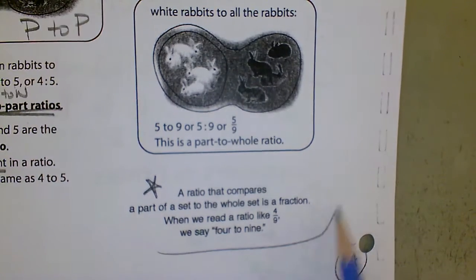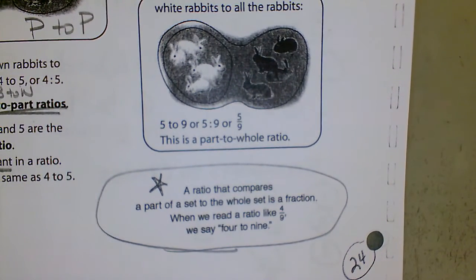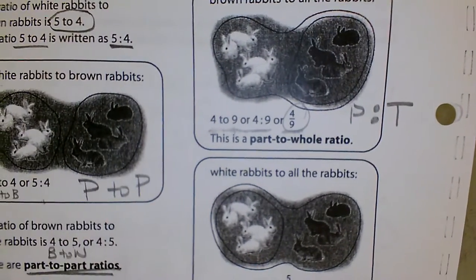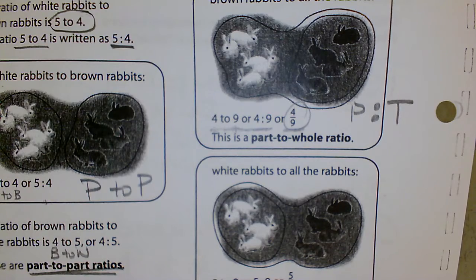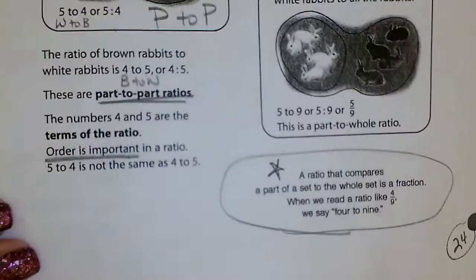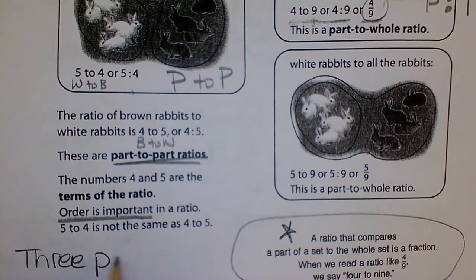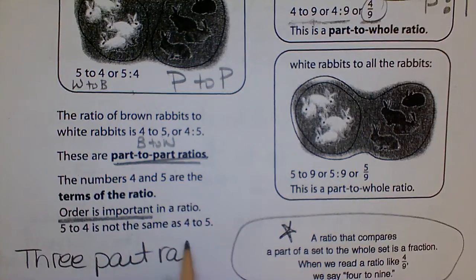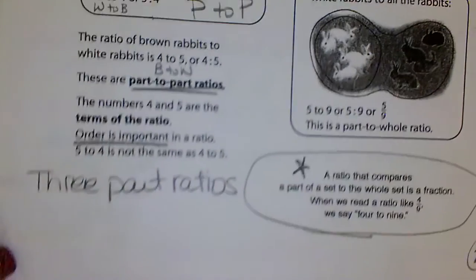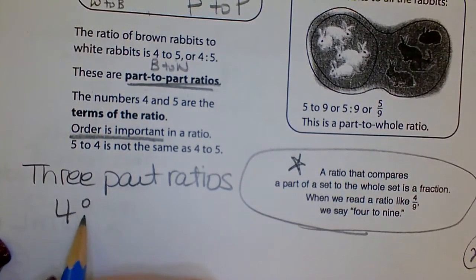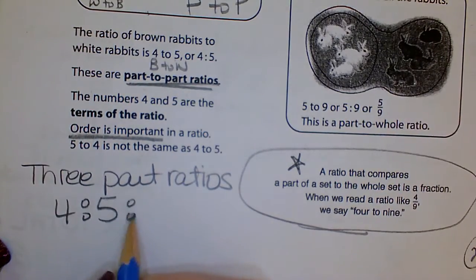And then there's that whole idea, right? That if we're using a fraction, the bottom denominator has to represent a total. Now there is a three-part ratio. Okay, so let's say that I have this, 4 to 5 to 9.